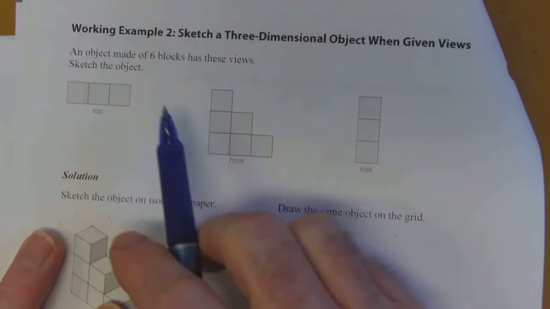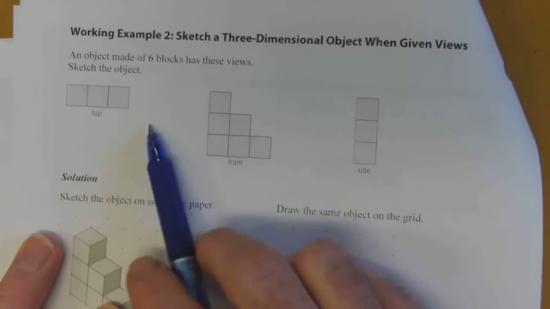Moving on to working example number 2, sketch a three-dimensional object when given views. So we had an object before and we drew the top, front, and side view of it. Now we're going to be given the top, front, and side view and try and create the three-dimensional object from that. So we have here an object made of 6 blocks and it has these views.